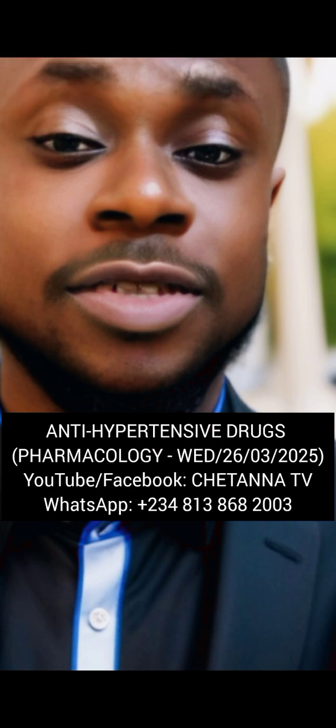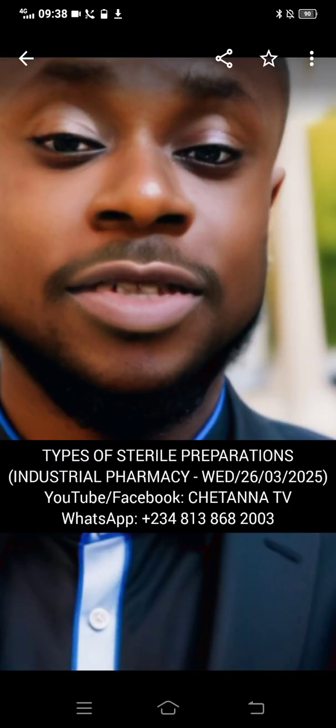We'll continue from where we stopped in our last class. Today we'll look at types of sterile preparations. In as much as this is a kind of dispensing, at least we are talking about sterile compounding, so there's need for us to mention one or two things.